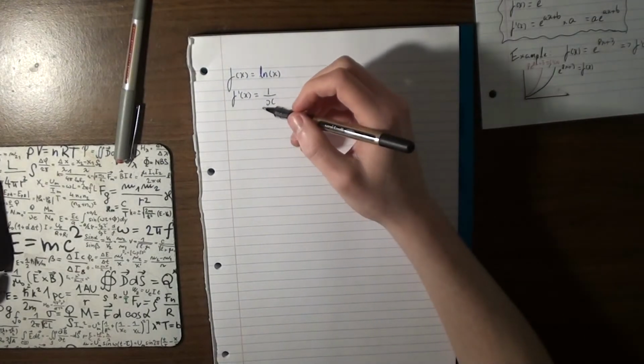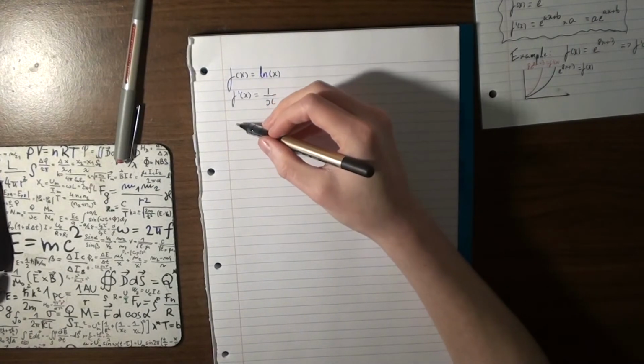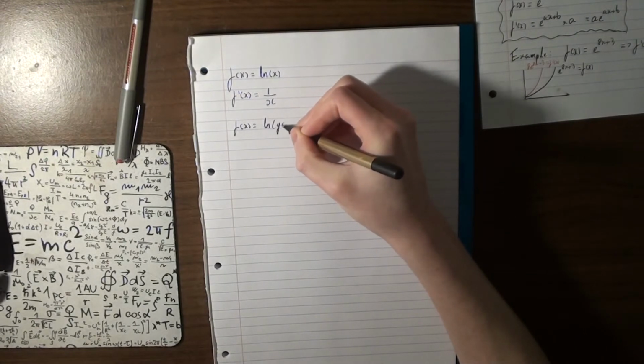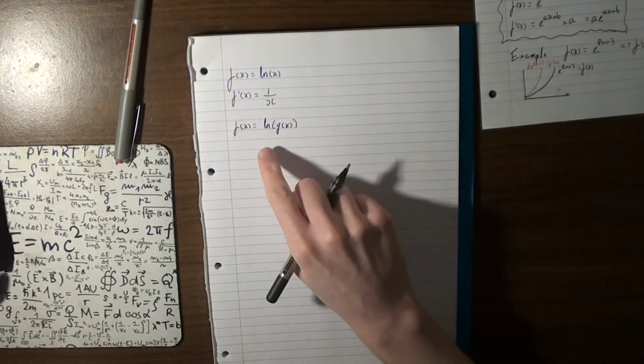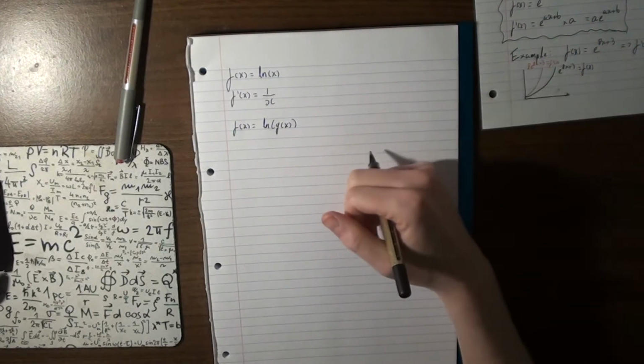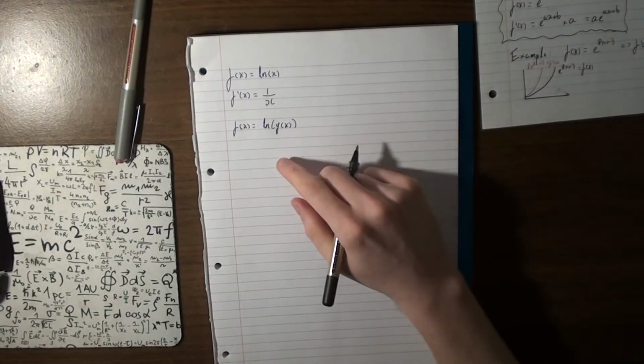Similarly, if we do f of x is equal to ln of g of x, so just some other function going on there, it could be ax plus b again, which we're going to concentrate on, but it could also be sin x or e to the x or something like that.